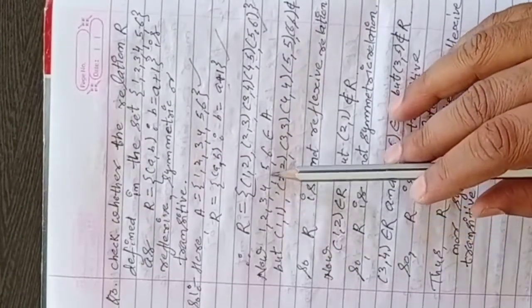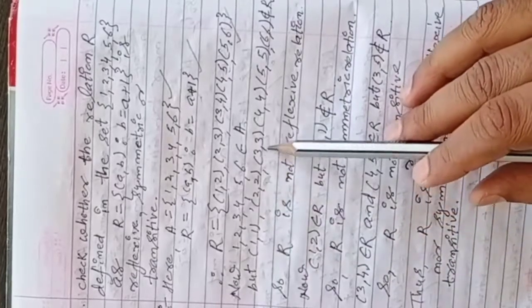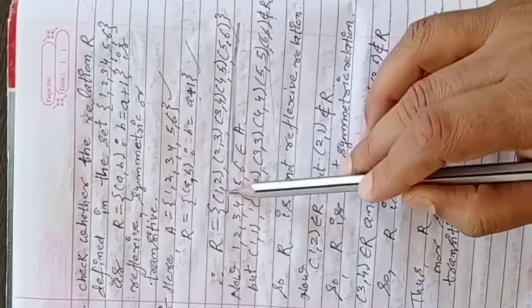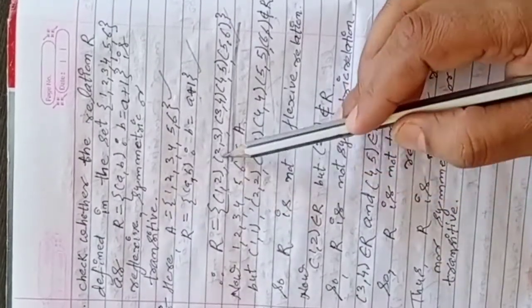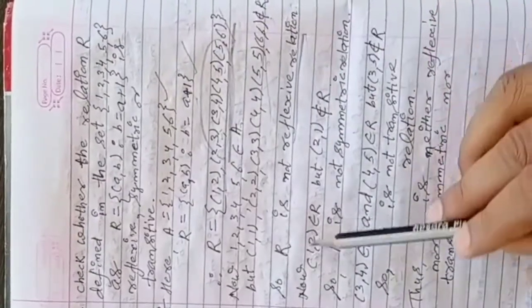Now 1, 2, 3, 4, 5, 6 belong to A, but a relation of the type (1,1), (2,2), (3,3) does not belong to R. None of these is here. (1,1), (2,2), we are not observing them here. So it is not a reflexive relation.